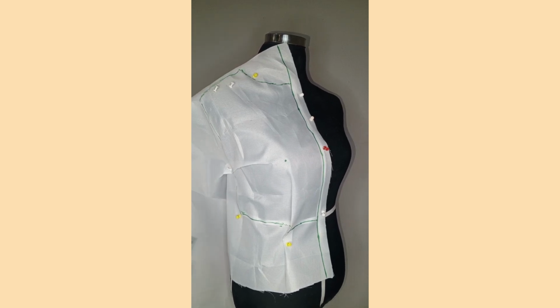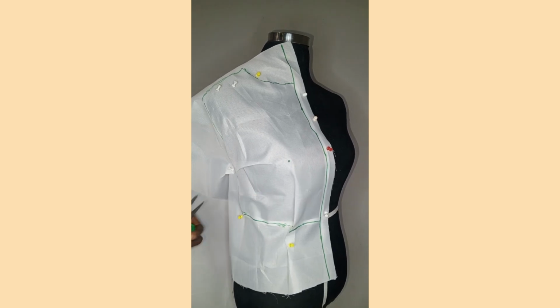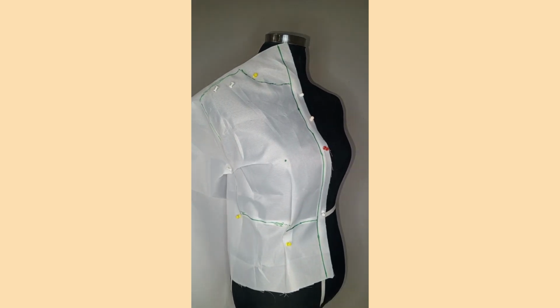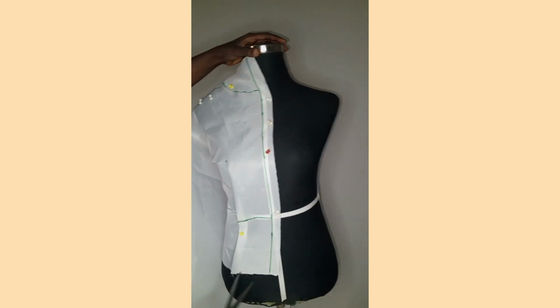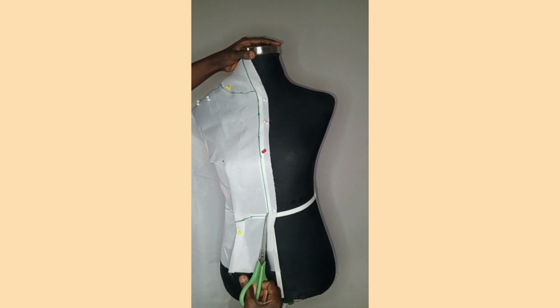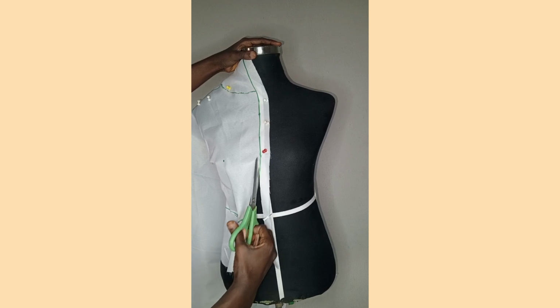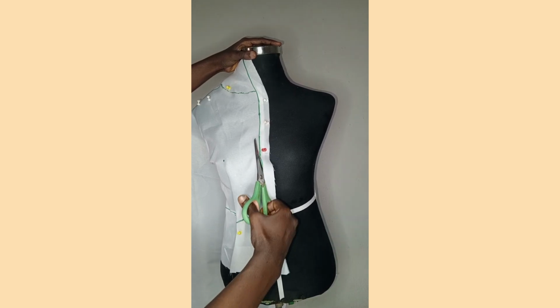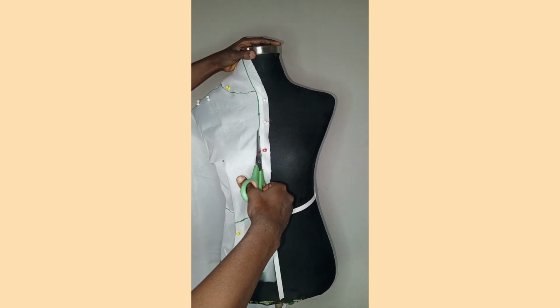It doesn't change the overall effect on the garment eventually. So stay as I cut it now, and we'll transfer to our pattern paper. While we do that, let me try to explain the parts of a dart.